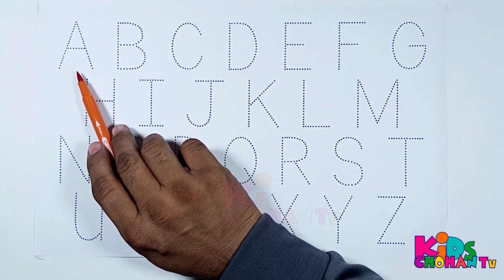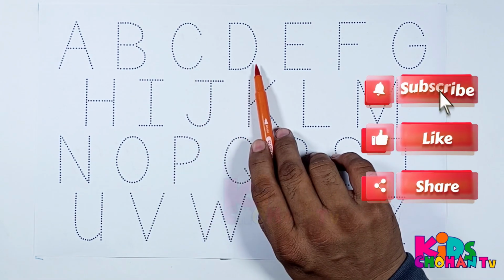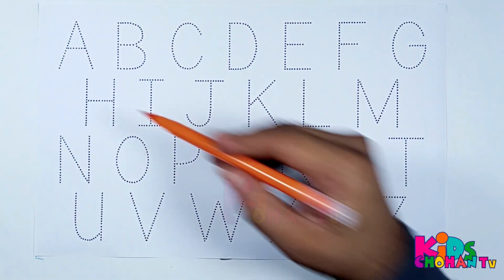Kids, इस वीडियो में हम ट्रेस करेंगे A, B, C, D, A to Z.